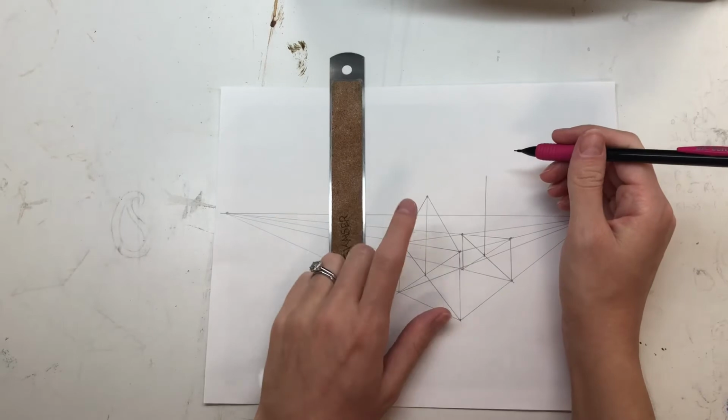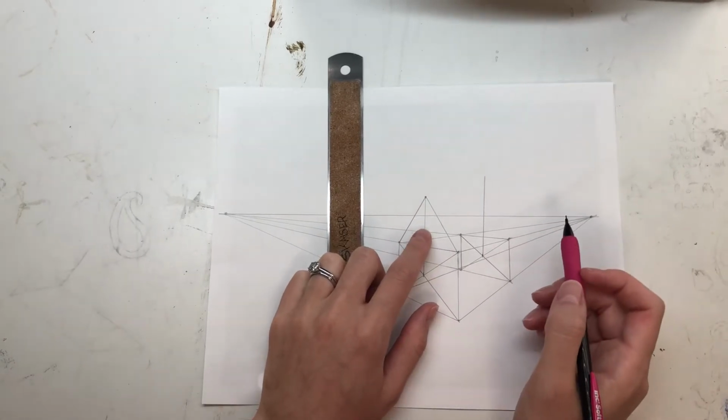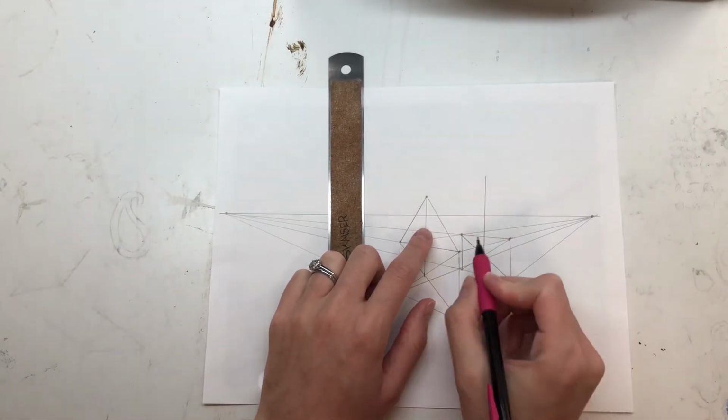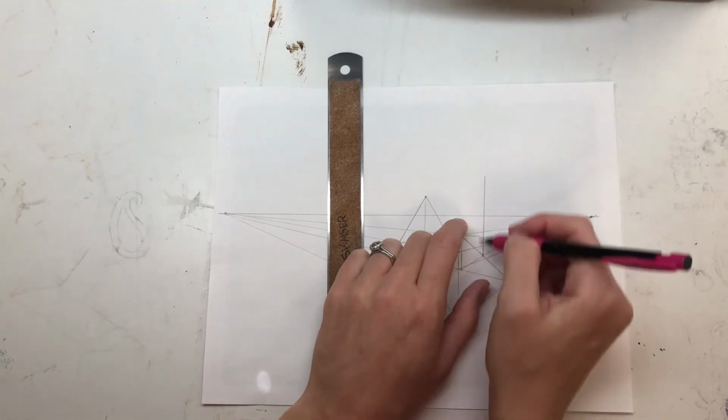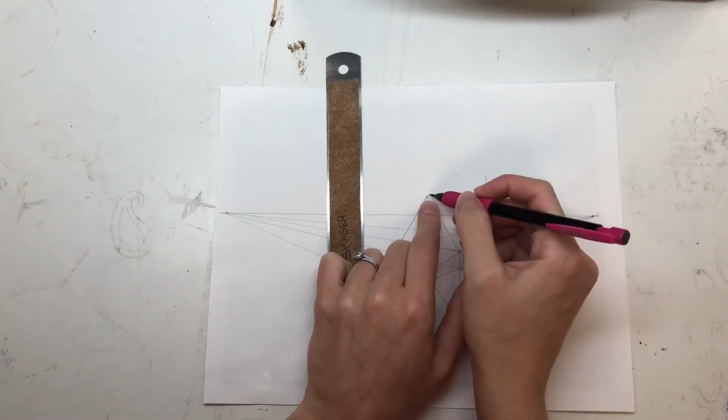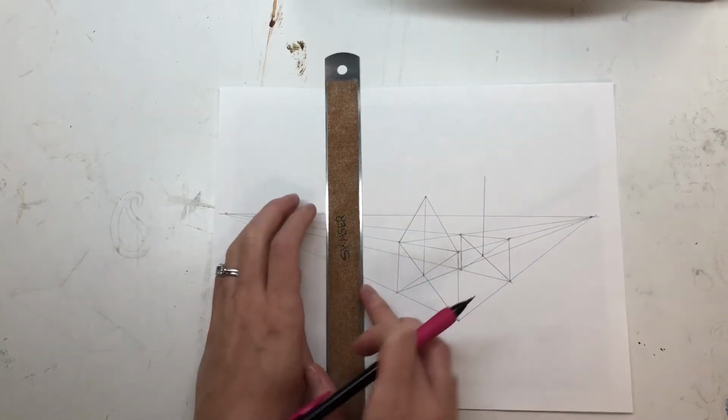Now, this is common sense, but you might not think it is until you think about it. We can't just arbitrarily chop off this back part of the middle of the roof. This top point needs to go to the vanishing point.